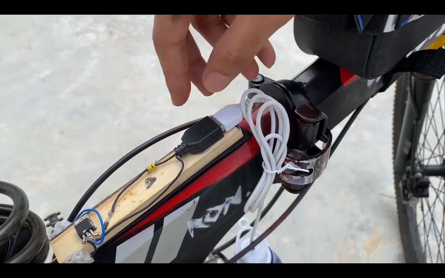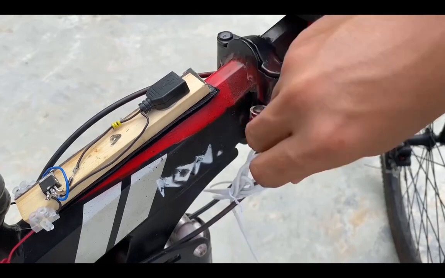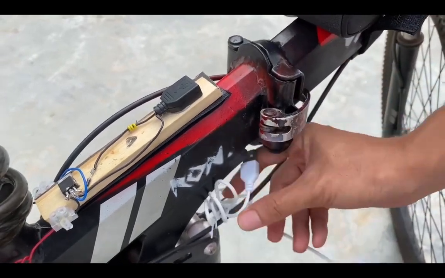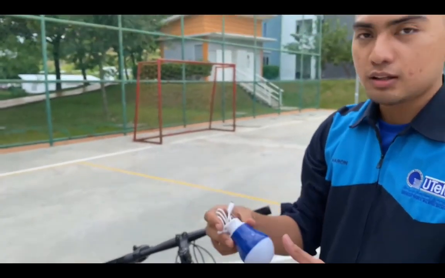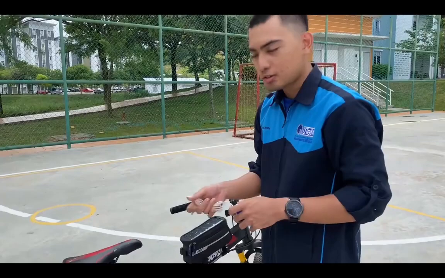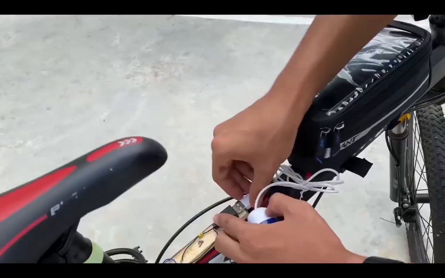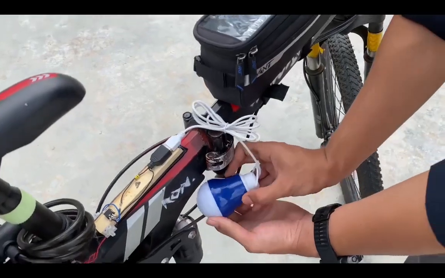At the USB port, you can put any load such as a phone charger, or in this case we use a USB LED bulb. So it depends on the type of load. That's pretty much it for the working principle of this electric generator.